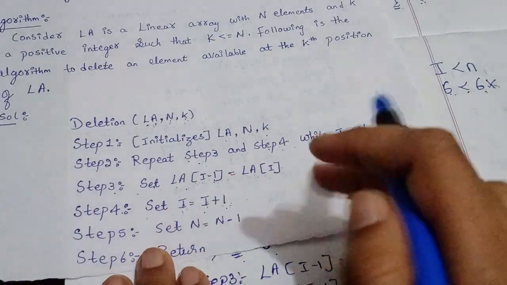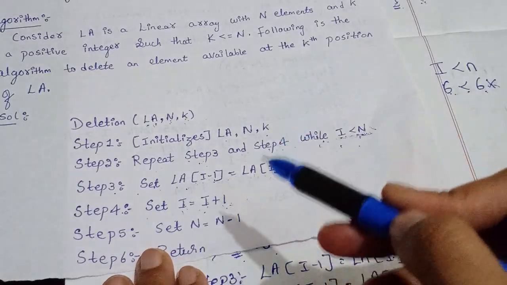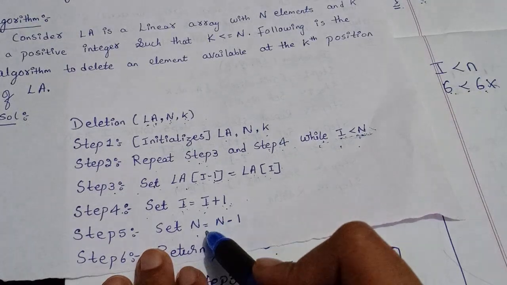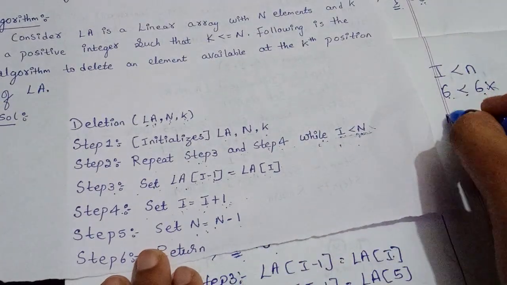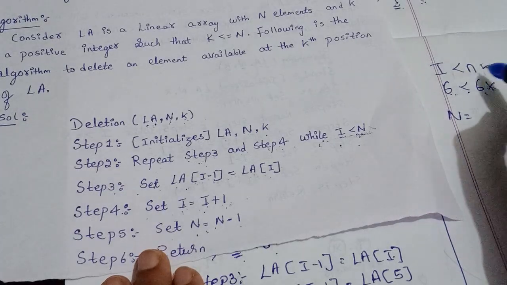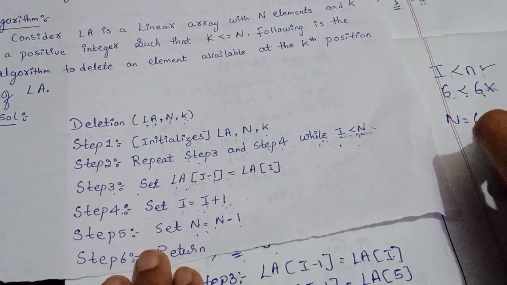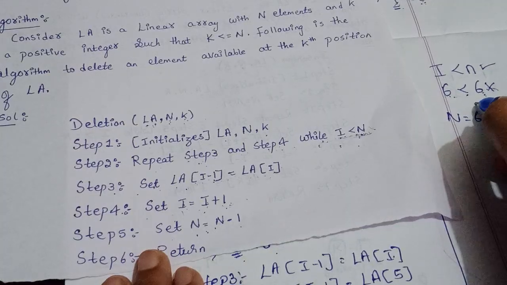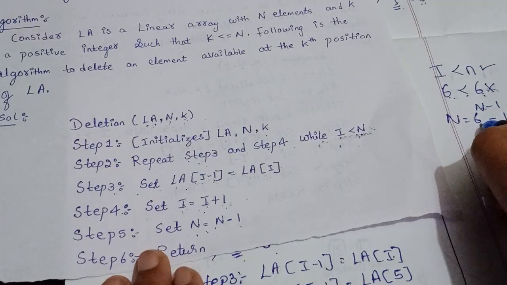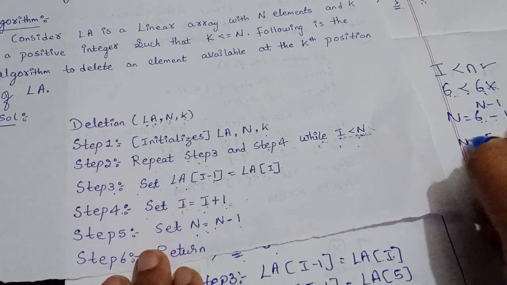So what we need to do? If this condition is not satisfying, we should come out of the loop and we should execute step 5. What is step 5? Set n is equal to n minus 1. So you know already n. What is the n value, girls? N is the number of elements, that is the size of the array. So we have the size of the array as 6. 6 minus 1 is how much? In the place of n I have placed 6 and then minus 1 I did. 6 minus 1 is how much? 5. So n will become 5.